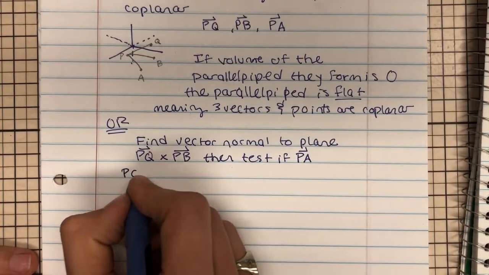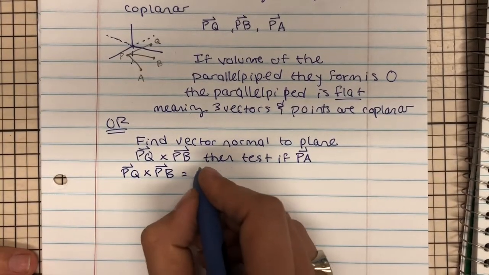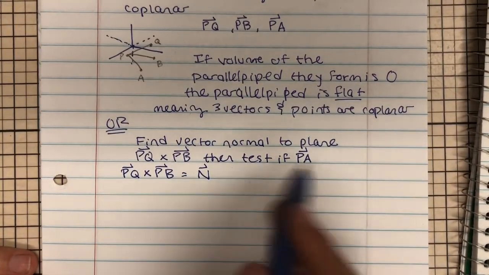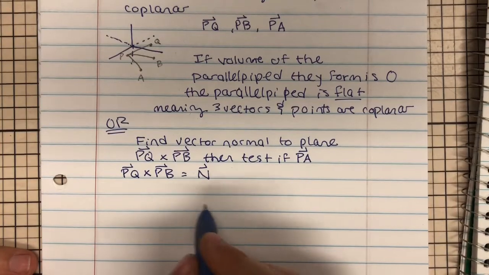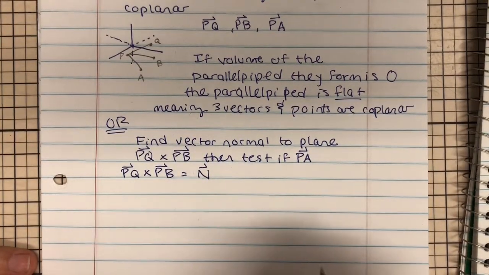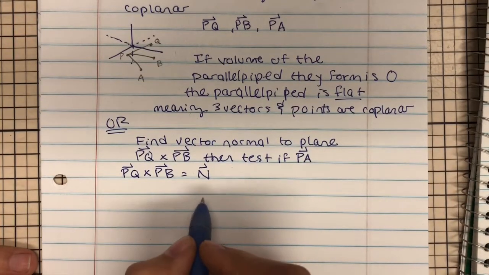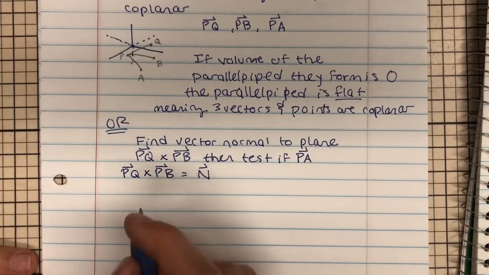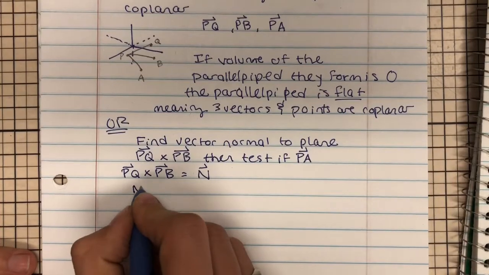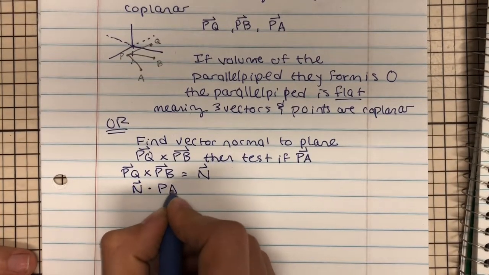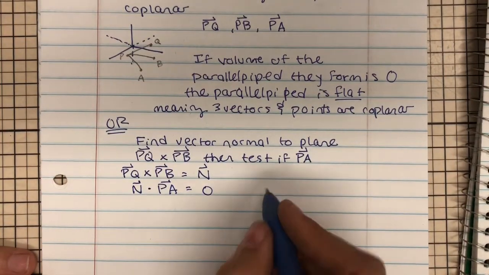Let's say we found the vector PQ cross PB, and we called it some normal vector N. To test if N and PA are orthogonal, we could take their dot product. Remember, if the dot product of 2 vectors is 0, then they are perpendicular. That comes from the formula with cosine of theta, and cosine of 90 degrees is 0. So if I dot N with PA and get 0, then they are perpendicular.